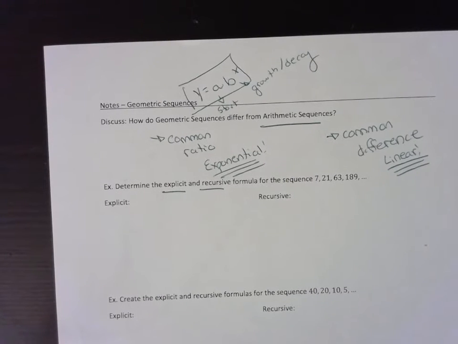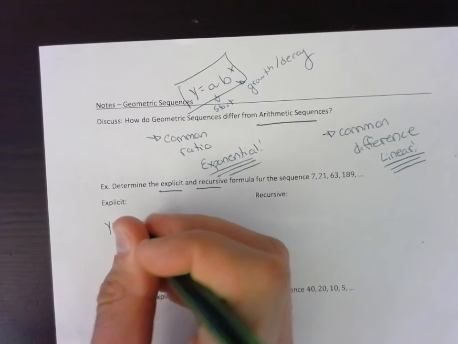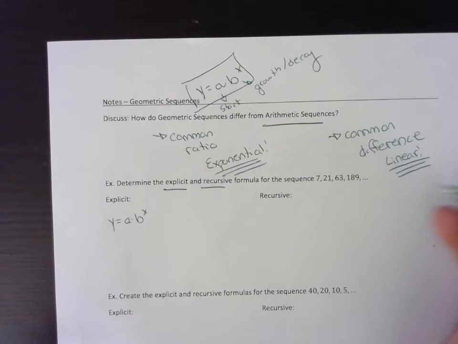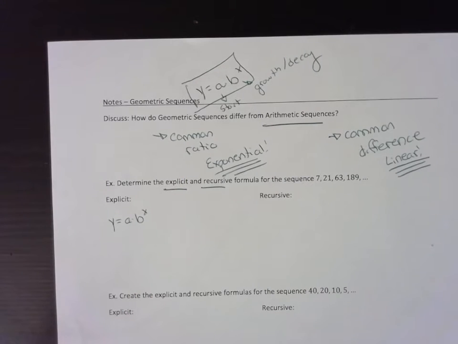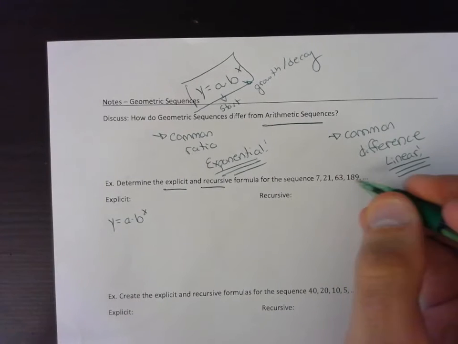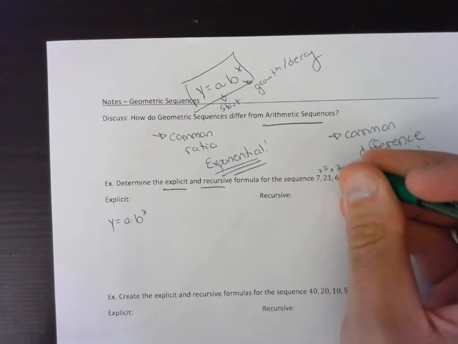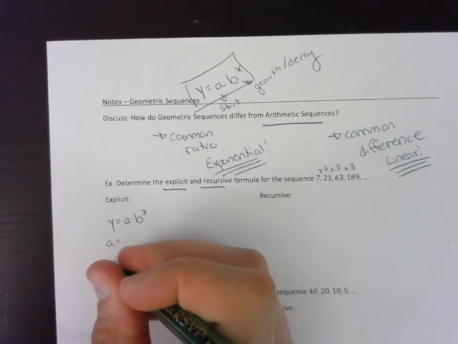So again, we're going to have y equals a times b to the x. That's what our explicit is going to be. Now, 7, 21, 63, 189. We have to find the common ratio, or the growth rate in this case. If I'm looking at 7, 21, 63, 189, that's easy: times 3, times 3, times 3. So our b in this case is 3.